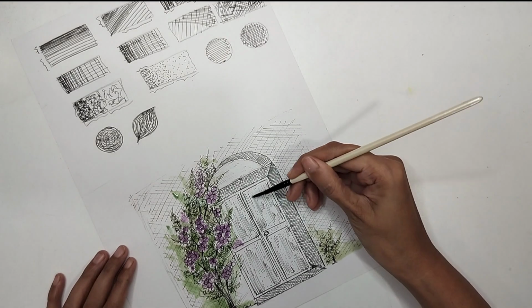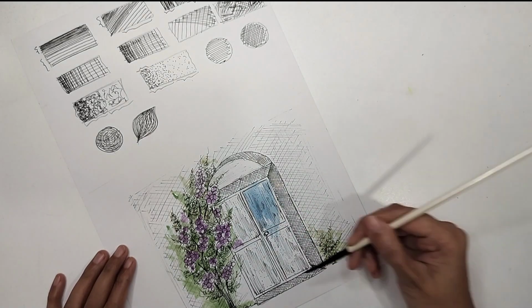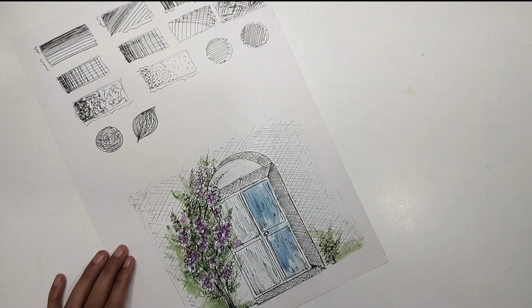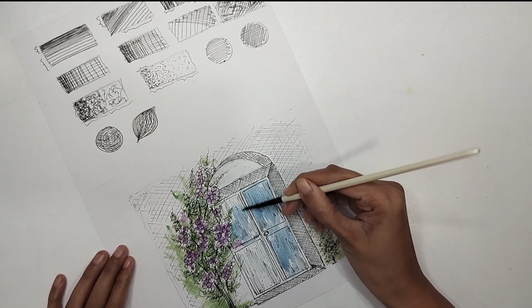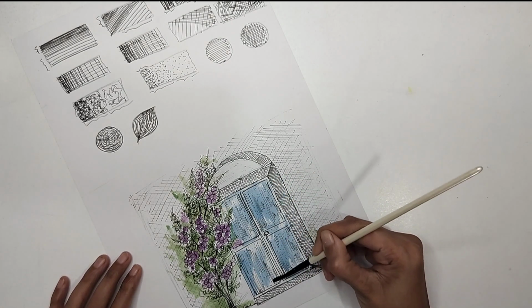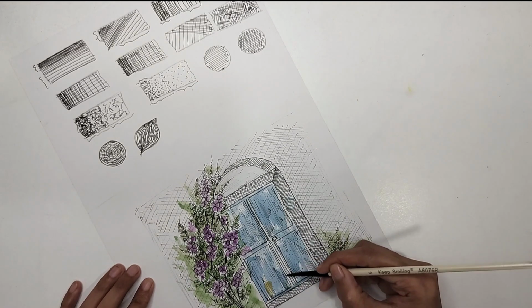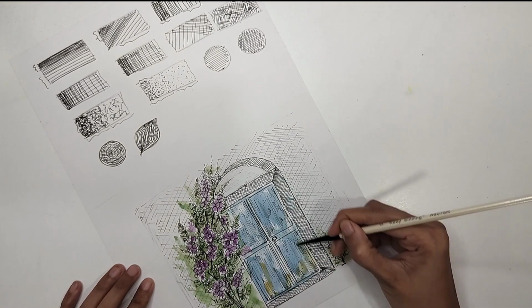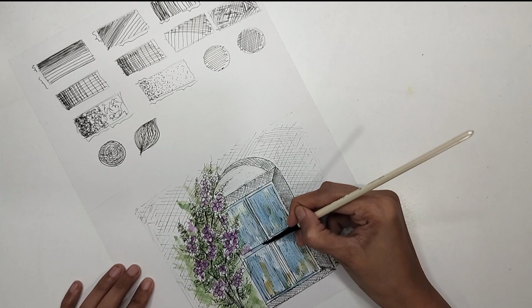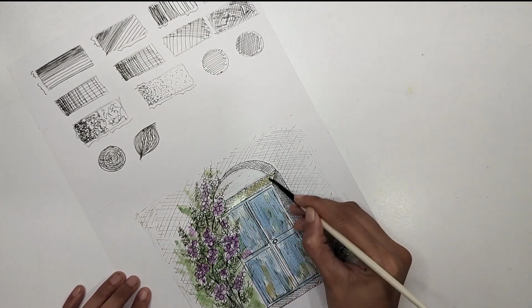And I'm using turquoise blue for the door area. Because of the pattern that we have created in the door, you don't need to do anything else. You are getting all kinds of structure and pattern itself because you have already defined everything with the help of the pen. And I think it's a very easy way to define this kind of detailing in your drawing.